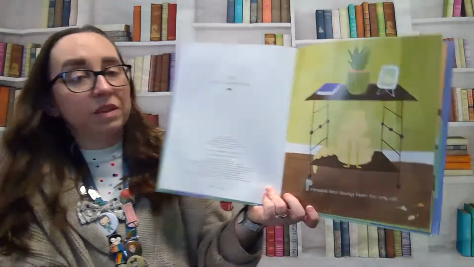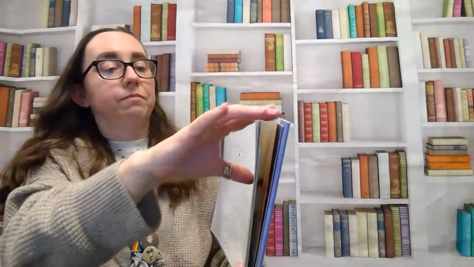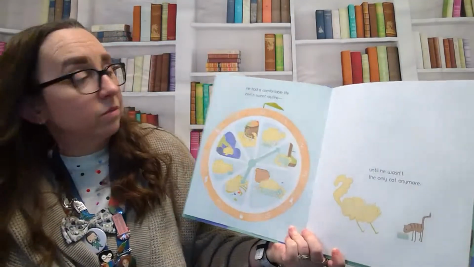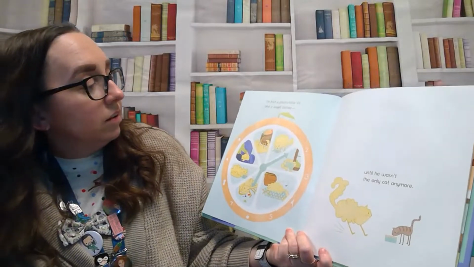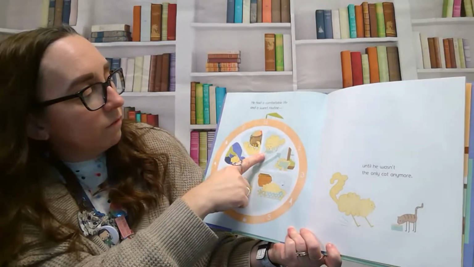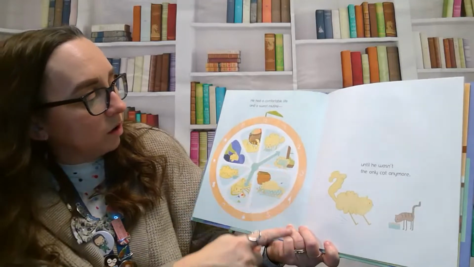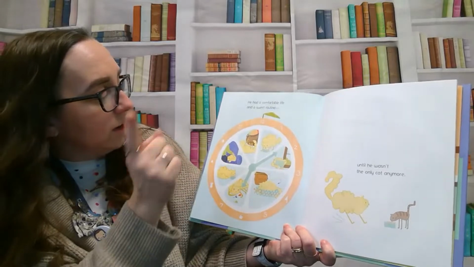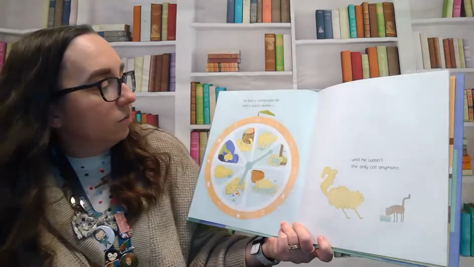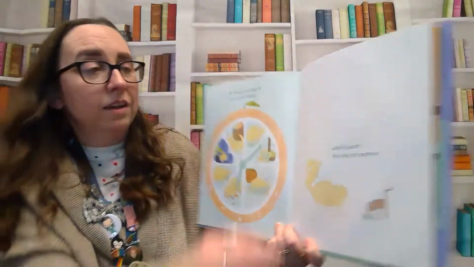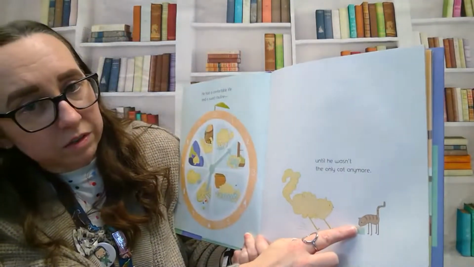Pineapple had always been the only cat. He had a comfortable life and a sweet routine. Look at all the things he does all day. He has his breakfast, he hangs out in the window, he plays with his toys and with his other toys, he has dinner, he has cuddles, and he has more playtime. Until he was not the only cat anymore. Look, there's another cat.